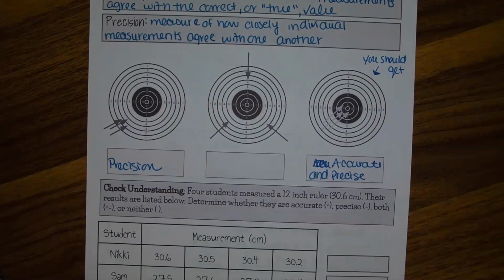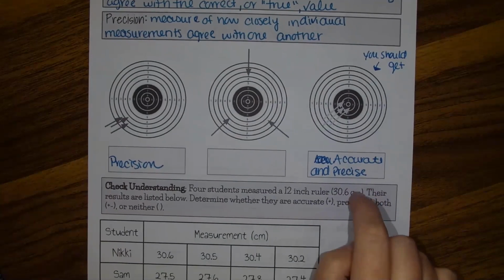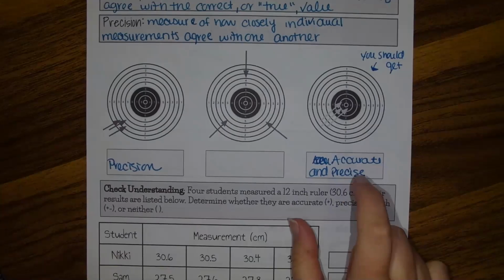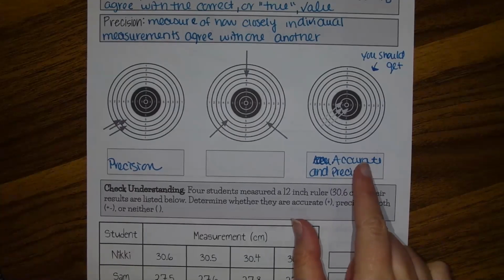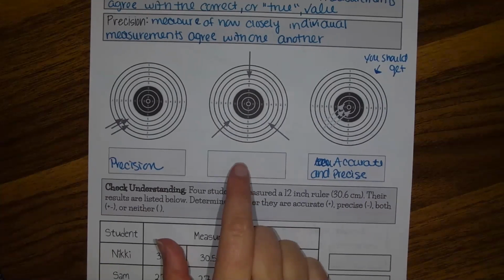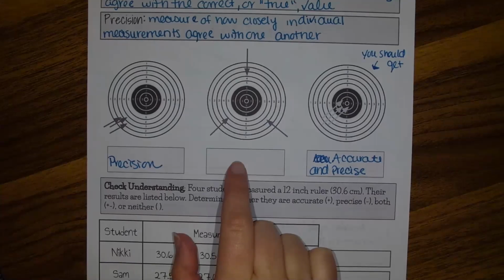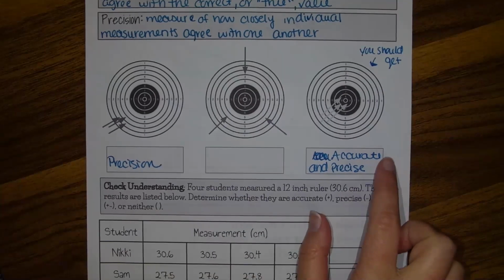If you are working in any field of science, you want to be sure that you're accurate and precise. This is your ultimate goal. You want to hit that bullseye every single time because it could be someone's life on the line. Or in our case, someone's dog's or cat's life is on the line.